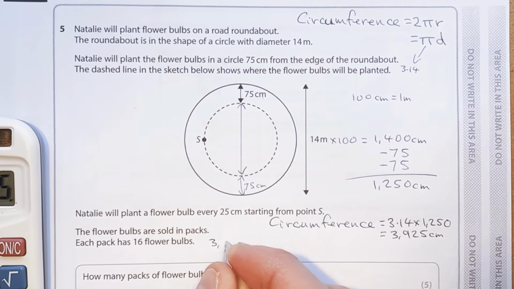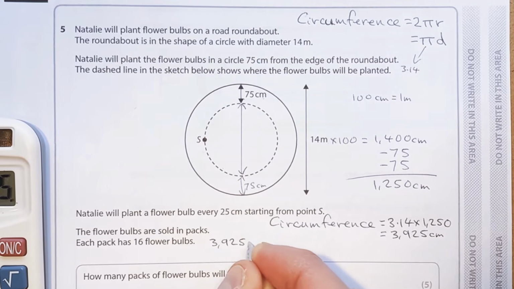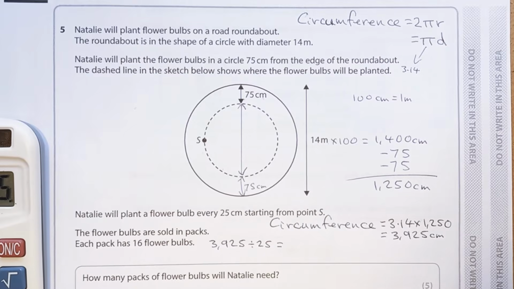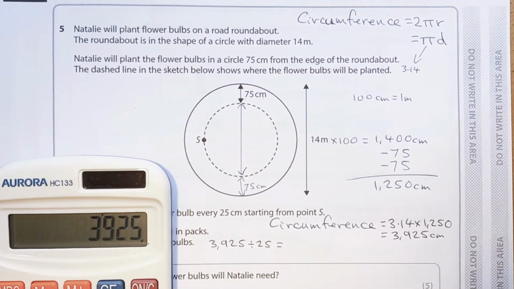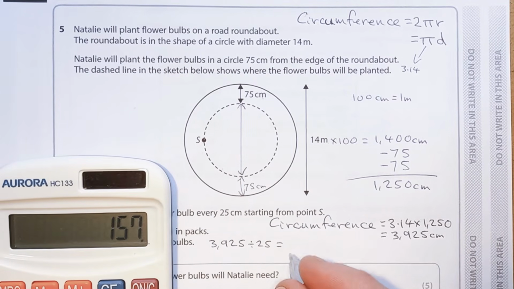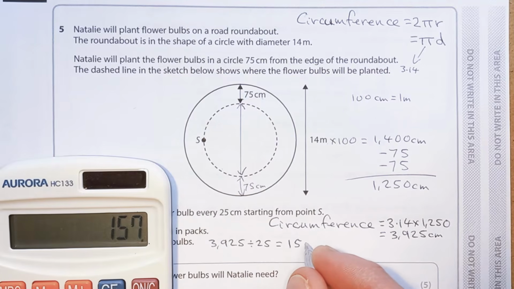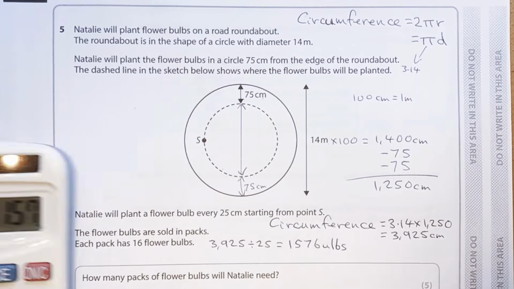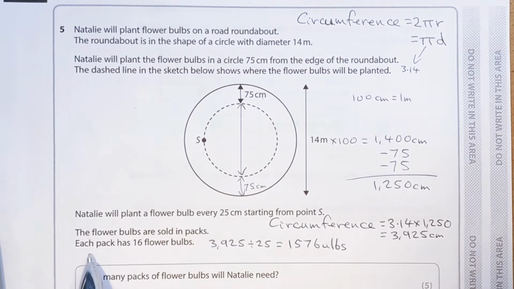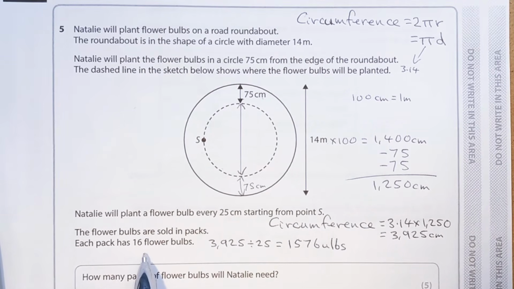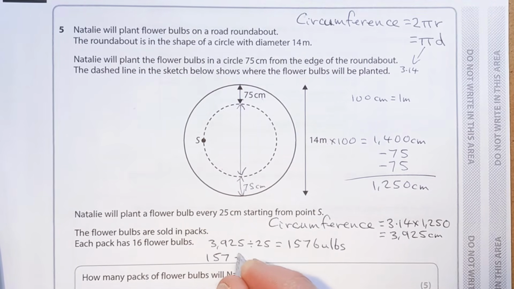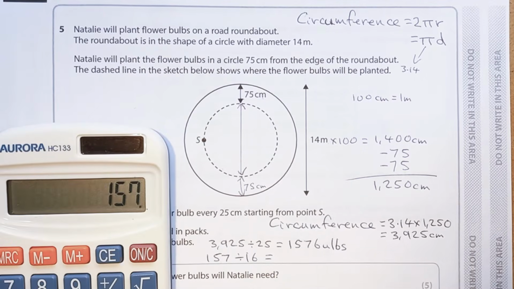So we want 3,925 divided by 25. That's going to tell us how many bulbs she needs. And that's 157 bulbs. Bulbs come in packs of 16. So we then need to do 157 divided by 16.